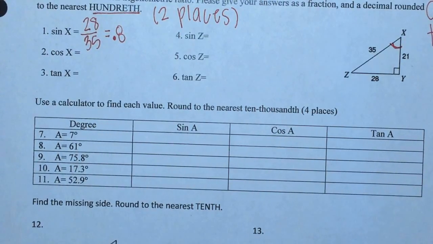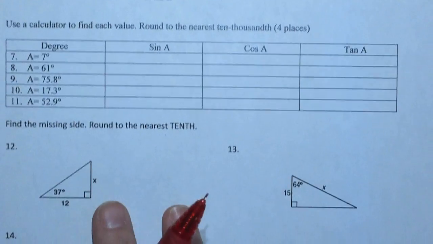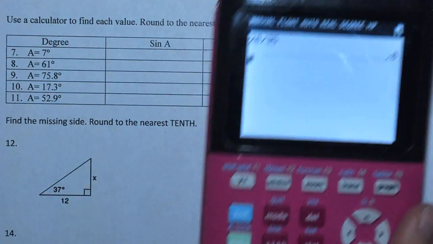Okay, that's how 1 through 6 work. I'm not going to finish those. You can do them. I've already scheduled the answer key to pop up at 3 o'clock, so it will be there. Numbers 7 through 11. This is what I mean.